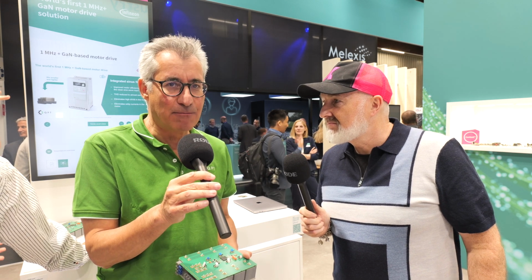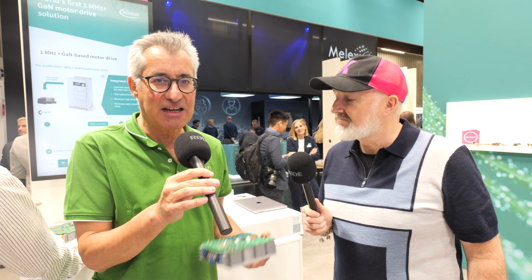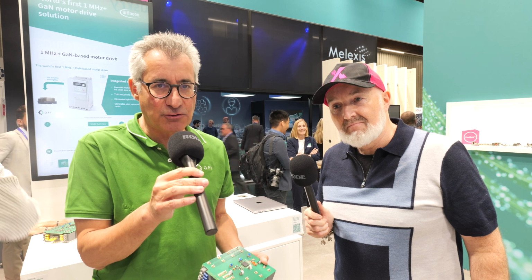So, half of all electricity in the world is used in electric motors, and that is going to get more and more as we get electric vehicles, heat pumps, the electrification of everything. To make those motors turn, you need some electronics. You need something called a drive, a controller, an inverter. And most of those today are shockingly inefficient.